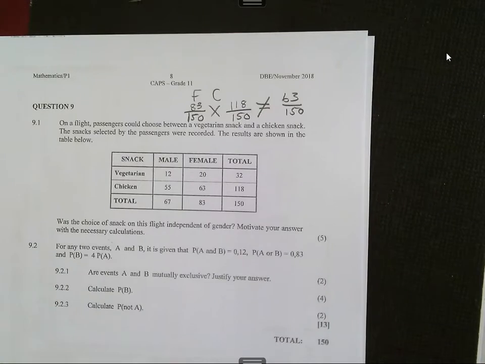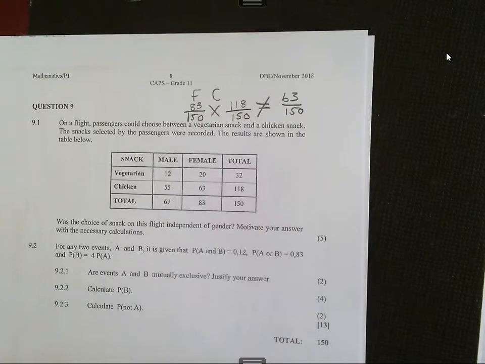Done. So they are dependent. So what was the hard part? Realizing or trying to figure out what they are asking about. They are asking about a food choice and they are asking about male or female. And that's how you had to choose either of the two meals and either of the two genders. But the rest is easy.